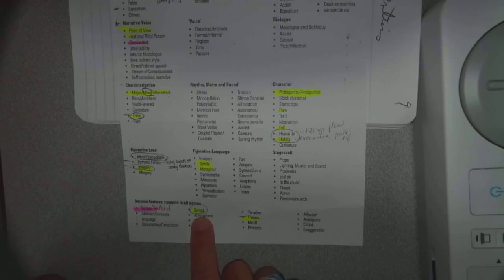Sometimes your simple sentence may only have one or two words. You may have a sentence that just has one word, like silence, period. And authors do that for a maximum emotional effect and connection, okay? And that's what's called syntax, S-Y-N-T-A-X.